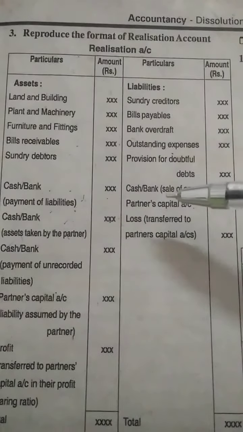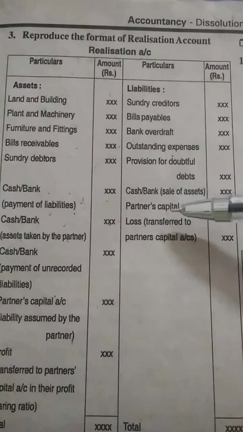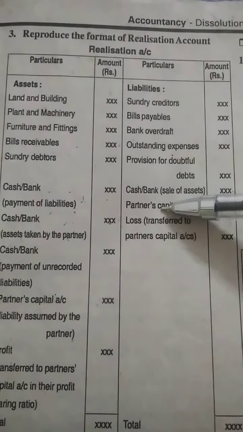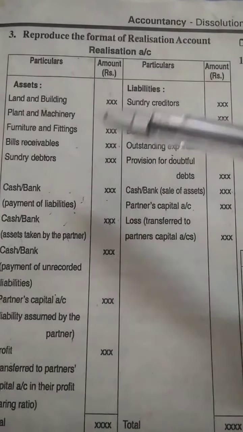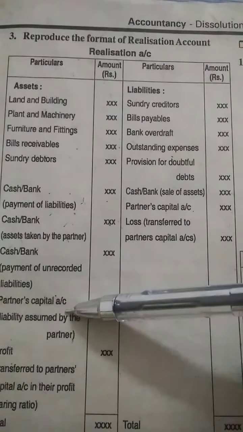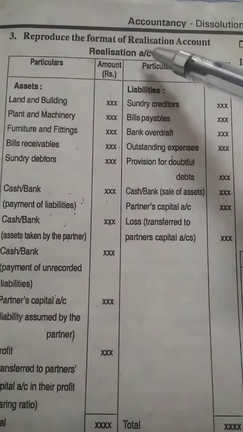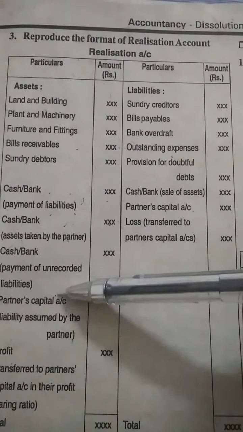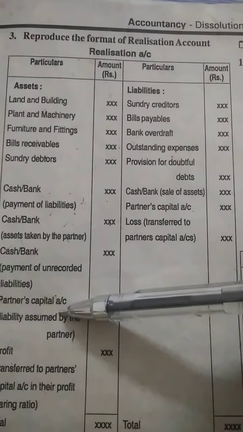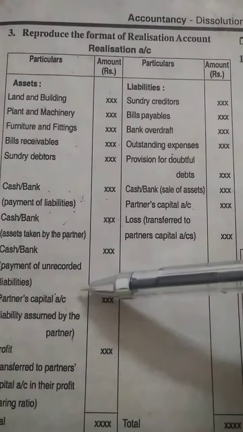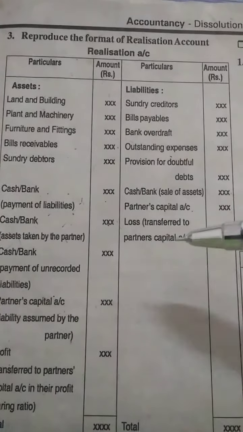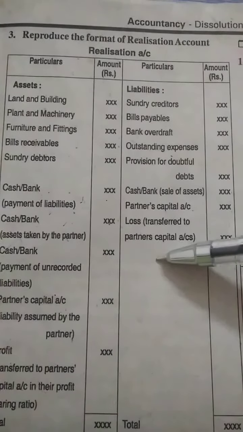So if an asset is taken over by the partner, the entry is partner's capital account debit to realization account. If a liability is paid off by the partner, the entry is realization account debit to partner's capital account. And if there is any unrecorded asset, that will come on the credit side.